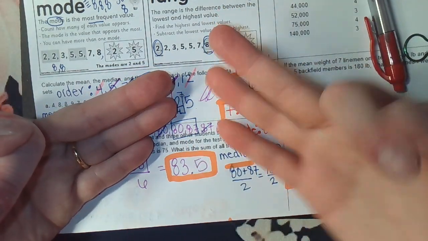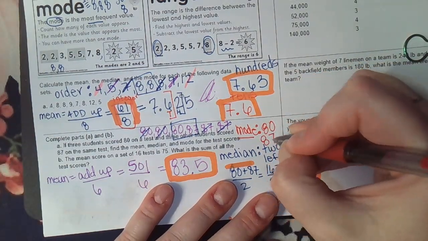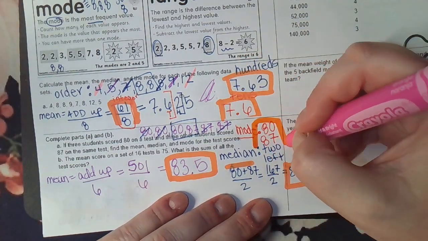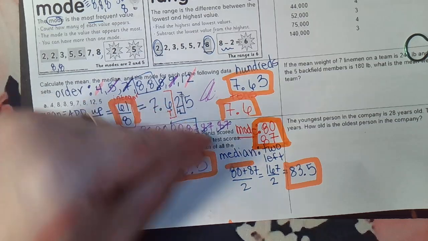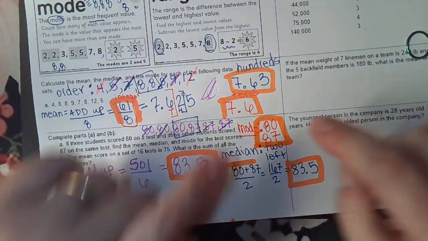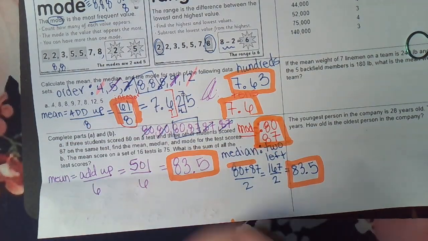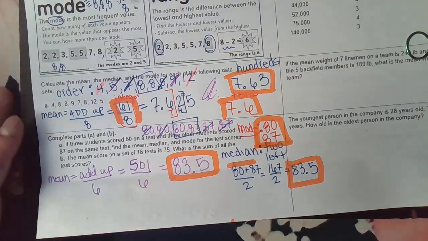Another 3. Oh, okay, so that means that 87 and 80 are the mode. Now, if 87 would have been written 4 times, that would be the mode, and 80 would be gone. But both of these numbers occurred the same amount of times, which was the most amount of times. So that's why they're both a mode.